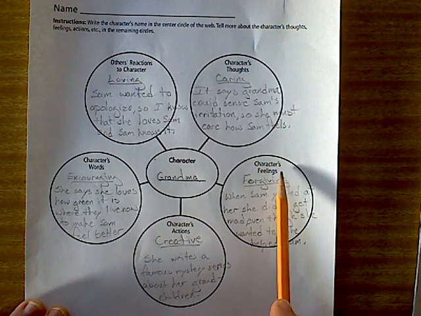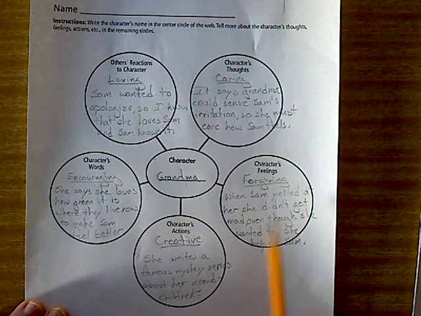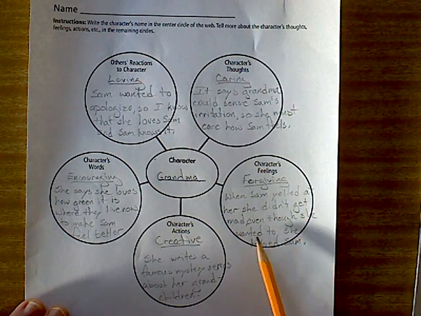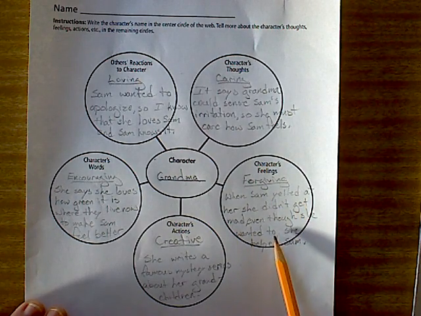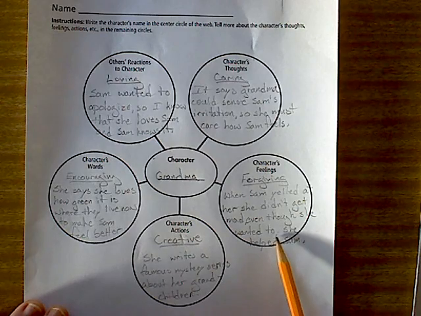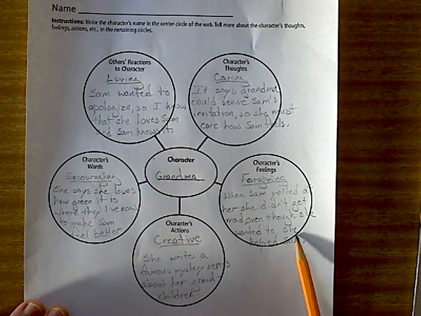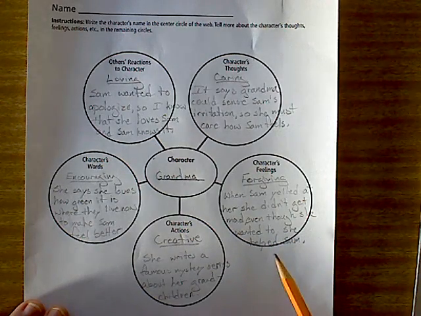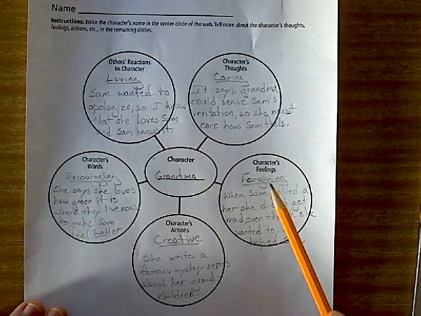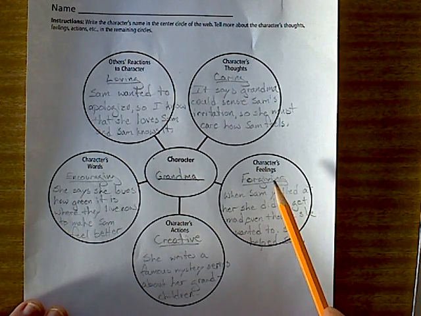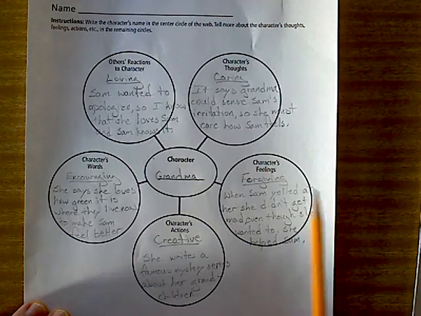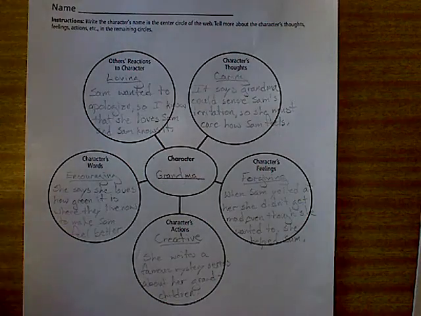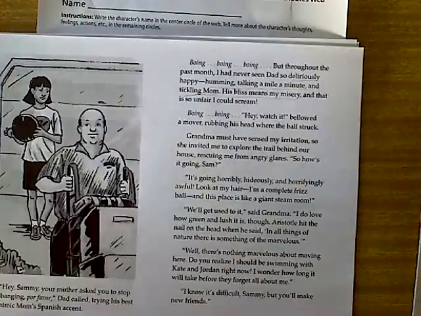Now, I know that she didn't get mad because she didn't say anything back, but it says even though she wanted to. Now, we know that she wanted to actually say something back, but she helped Sam instead. So she must be a very forgiving person because of what I know that she did.